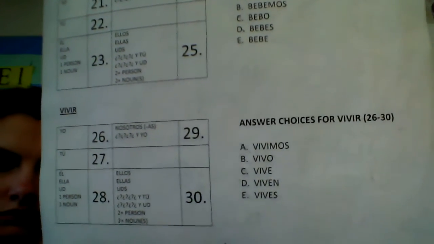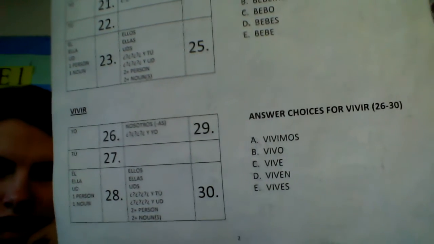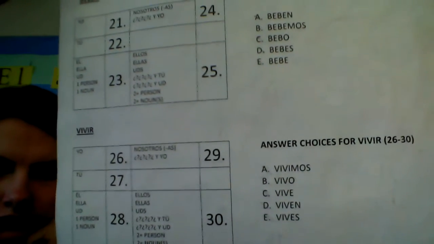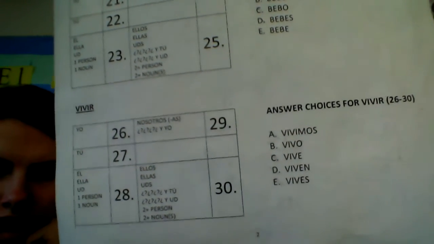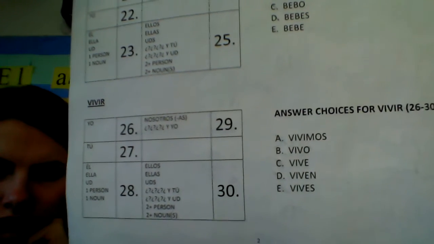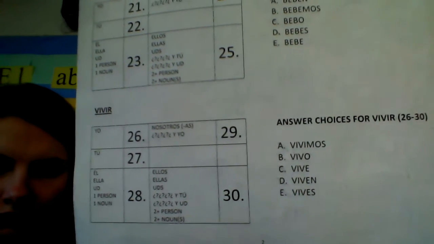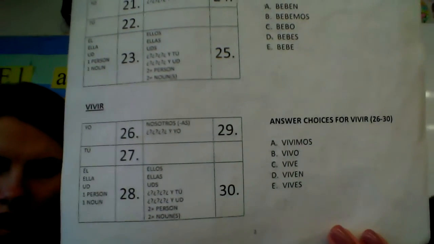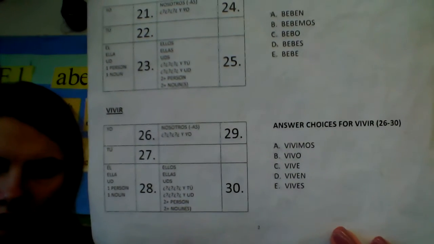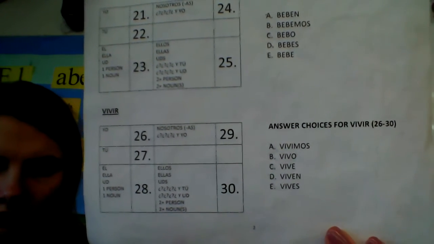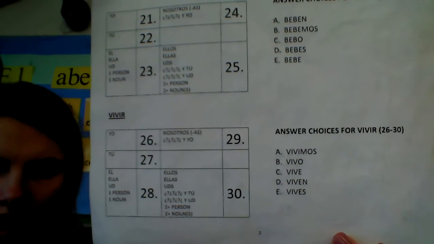The last chart on this page is the verb vivir, which is an IR verb, and they want you to conjugate vivir and use the correct form for each subject pronoun. Number 26 is the subject pronoun yo, so they want the yo form of vivir. So pick that one and bubble that letter in for 26. 27 wants the tú form of vivir, so pick that one and bubble it in for 27.